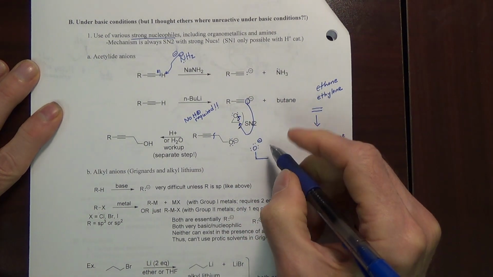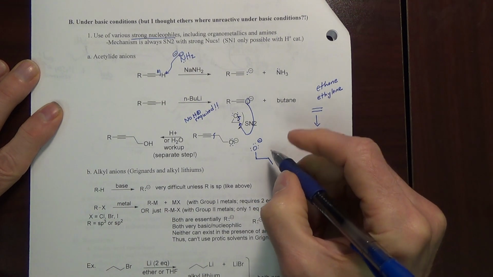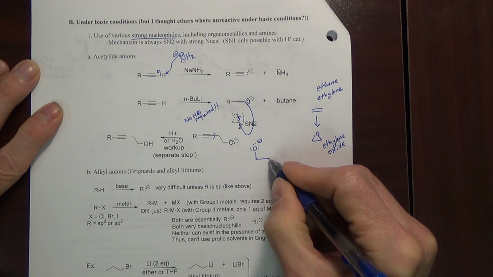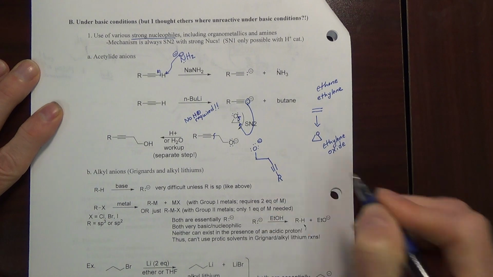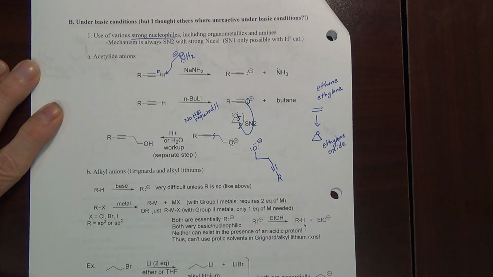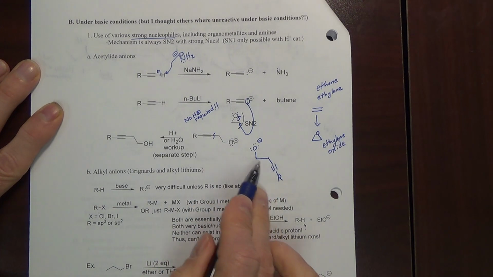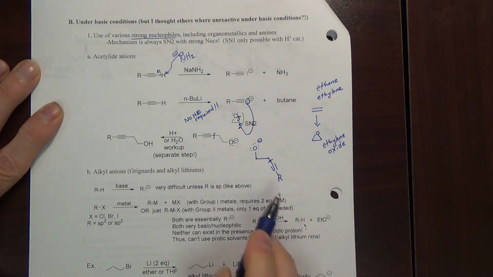The acetylide anion is bonded to this carbon. All right? Be careful with your triple bond. The triple bonded carbon is now bonded to that carbon, and then we have an R group. Well, that is this. These are the same thing. I just wanted to redraw it so you can really see it. We just made this carbon-carbon bond.